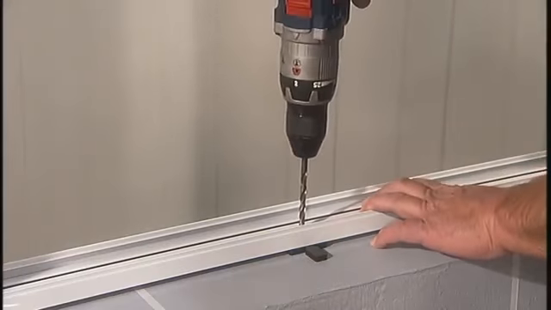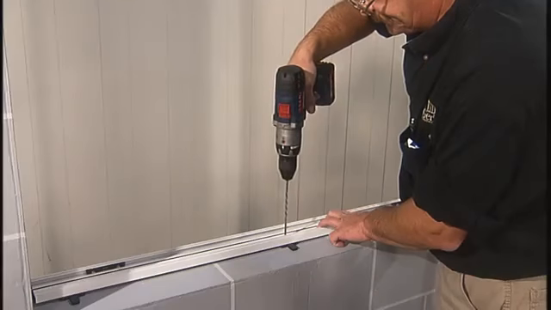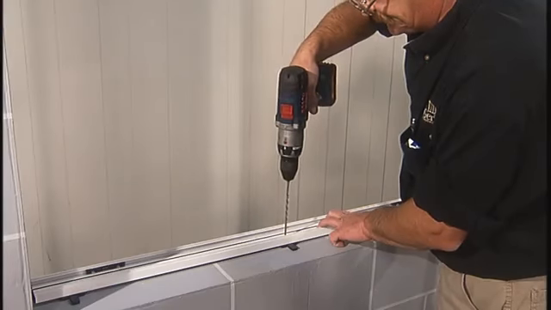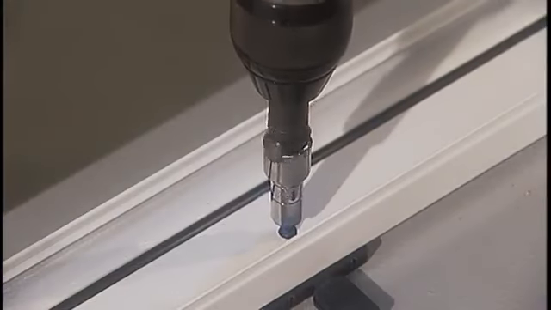Drill a clear hole through the subframe. Next, change to a masonry bit and drill a hole into the masonry. Then place an anchor at each shim placement.